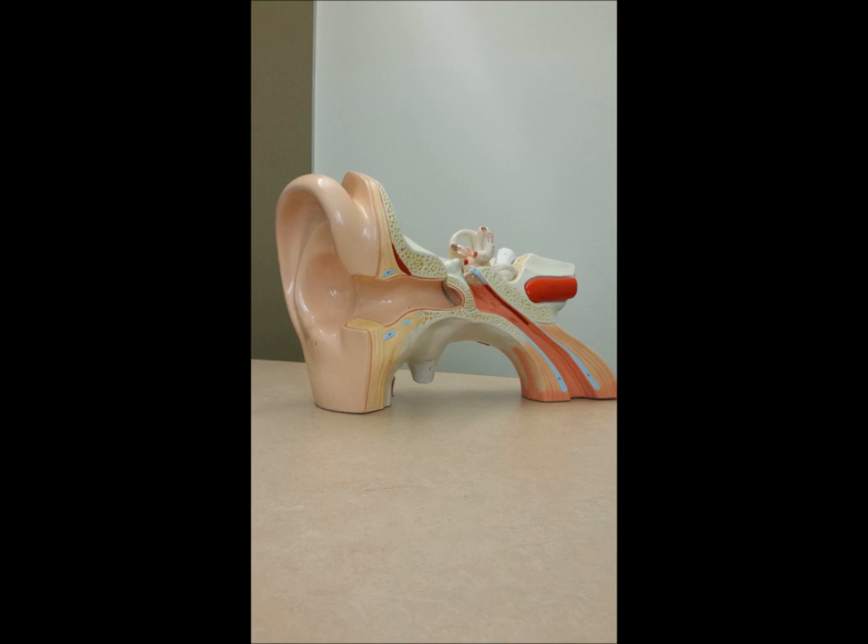In conclusion, the auditory and vestibular systems are comprised of an elaborate chain of structures that allow us to hear the world around us and maintain our spatial equilibrium.